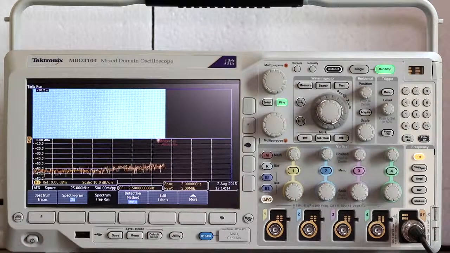The great value of the spectrogram is that it allows the viewer to monitor slowly changing RF events. To navigate through the history of the spectrogram, first stop the acquisitions by pressing Run Stop at the top right.